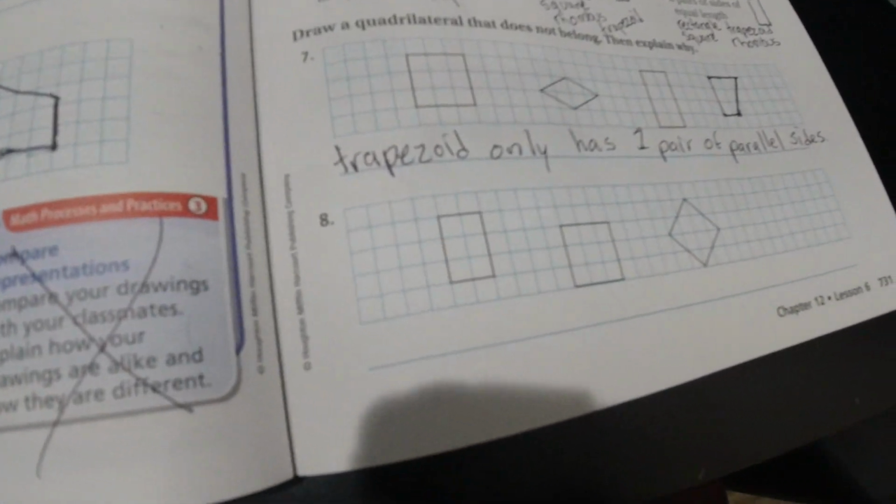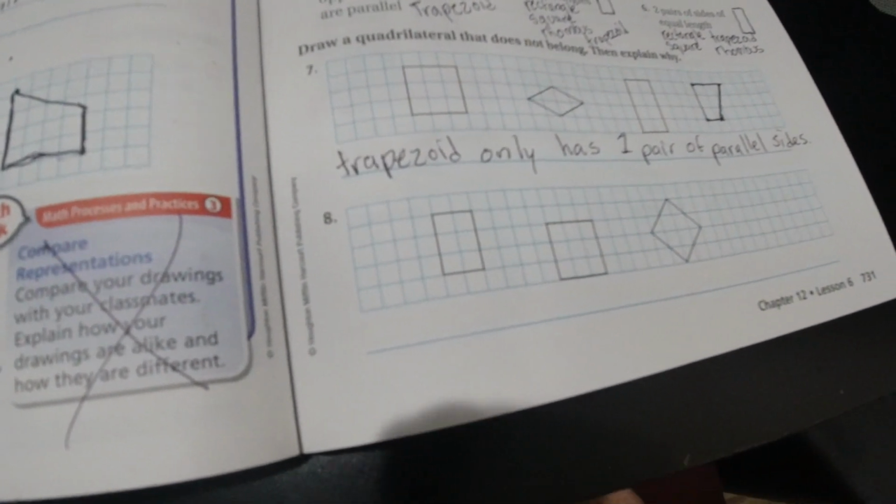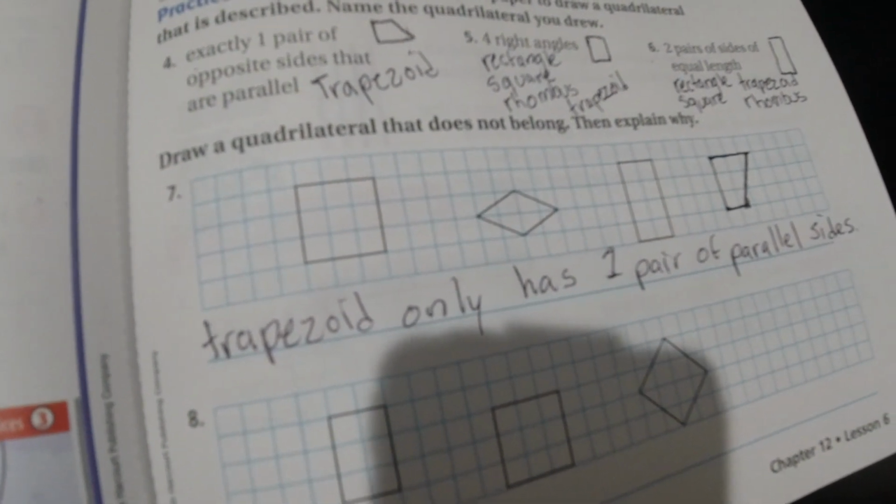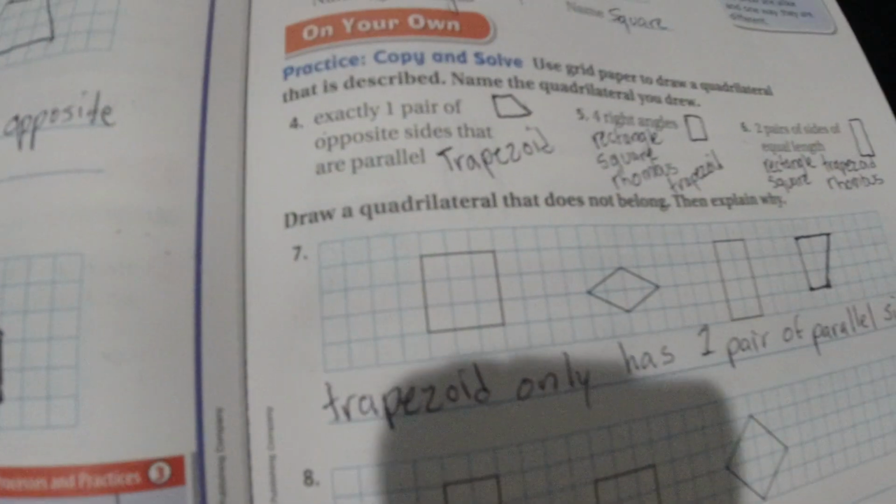Okay. And for the next one, I have a rectangle, a square, and a square or rhombus. And this could also be considered a square or a rhombus. So I can do, they all have right angles. So I'm going to say a shape that does not have right angles.